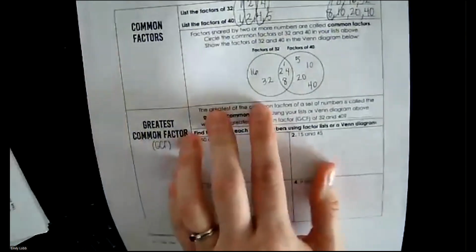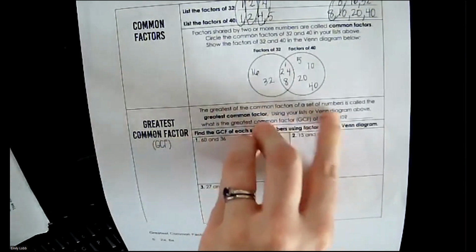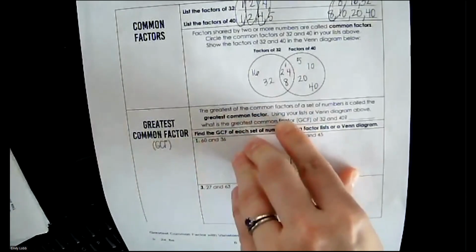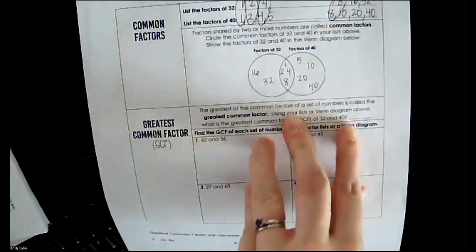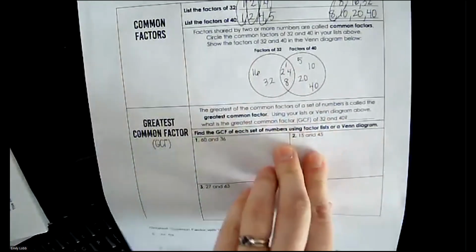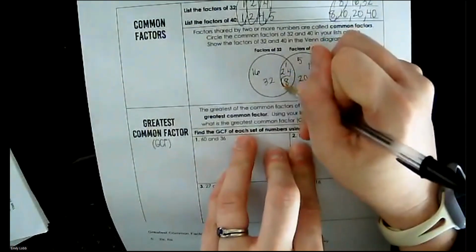All right, are you listening? The greatest of the common factors is called the greatest common factor. Whoa. Pretty obvious, right? So using your list or Venn diagram above, what's the greatest common factor? What's the greatest one in the middle? What is it? 8. It's got to be one in the middle, right?